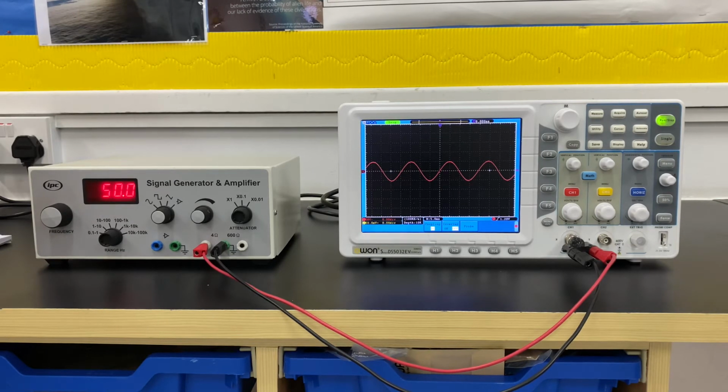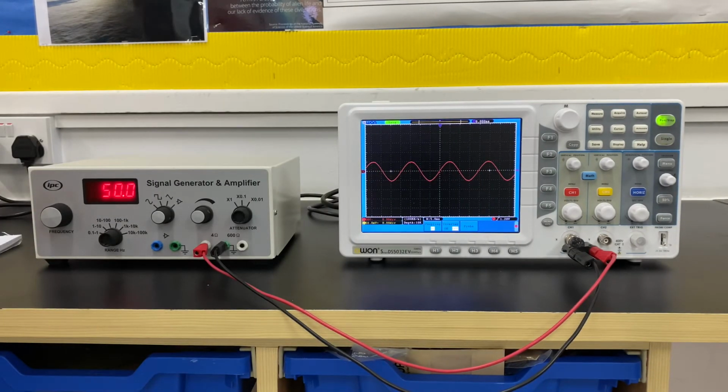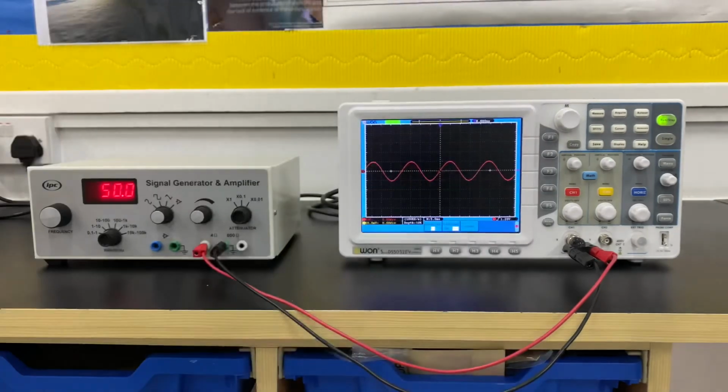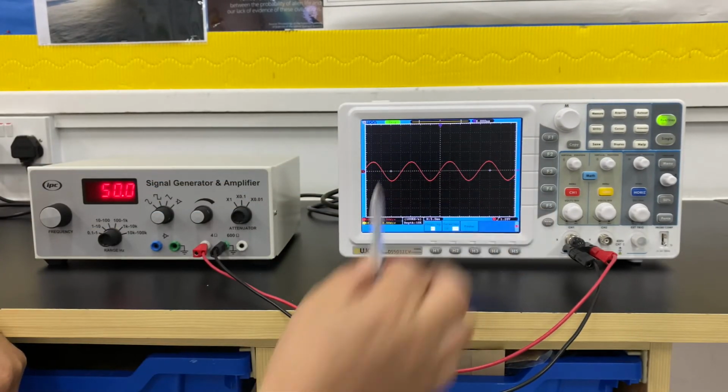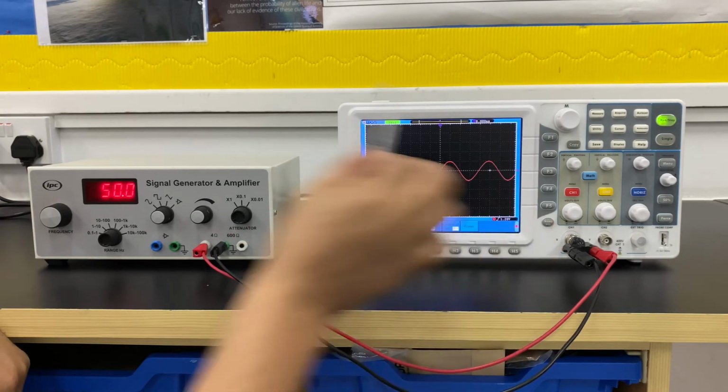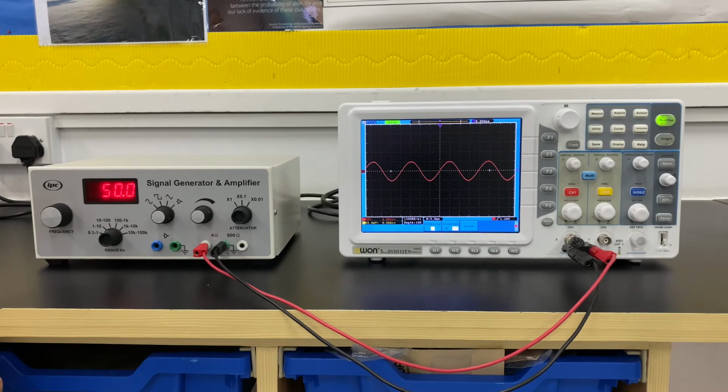How many seconds is that? That is 0.02 seconds. How do you find the frequency? Frequency is the reciprocal of time period. So frequency is 1 over 0.02, which is 50 Hertz. Would you agree? So we're using the oscilloscope to measure the frequency of the voltage to be 50 Hertz, and it's in agreement. I set it on 50 Hertz for a reason. Anyone know? 50 Hertz is the frequency we'd get from mains electricity. But with the signal generator we can change that.